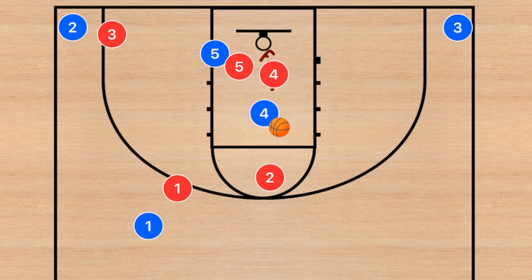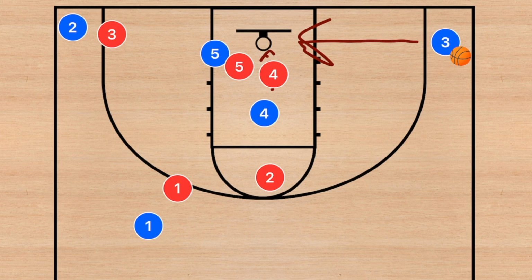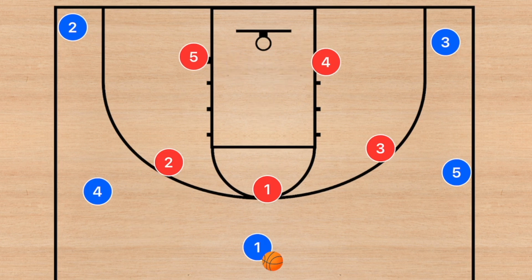This can be a floater. This can collapse the defense, kick out for a corner 3 on this side. Either way, somebody is going to get an easy basket. Now, I'm going to a 3-2 zone, but this also works against a 2-3 zone as well.